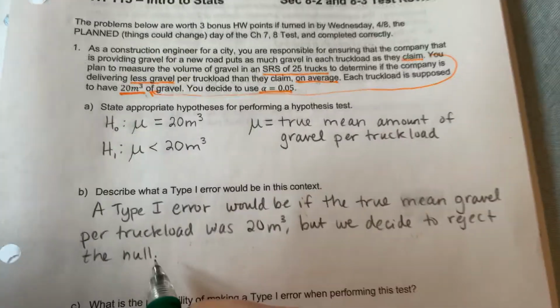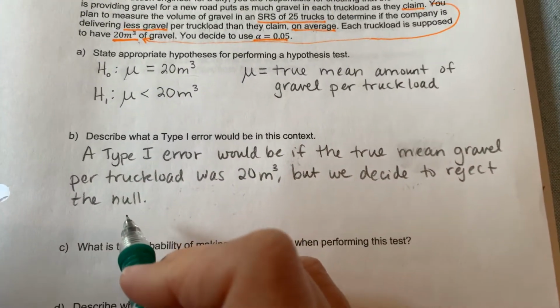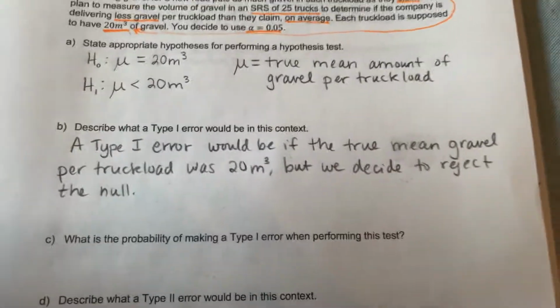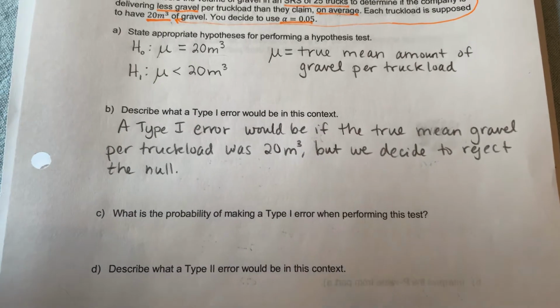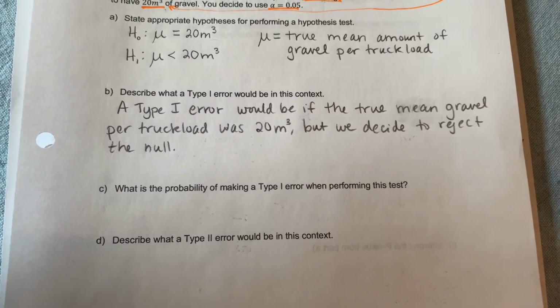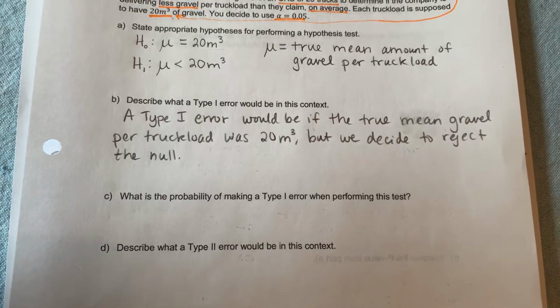This would be, again, if our p-value ends up being less than alpha. Remember, the p-value can be less than alpha a certain percentage of the time. So it's possible to make a mistake in the decision as far as what's actually the truth without having made a mistake in the process of the hypothesis test.